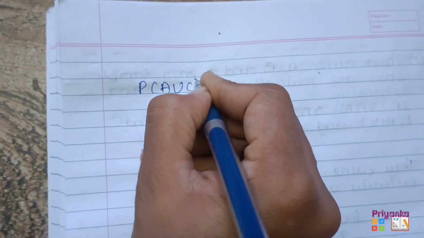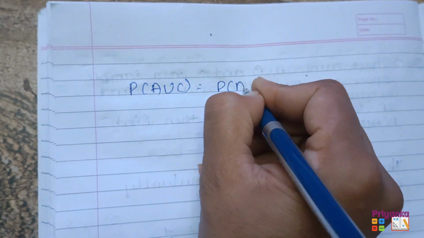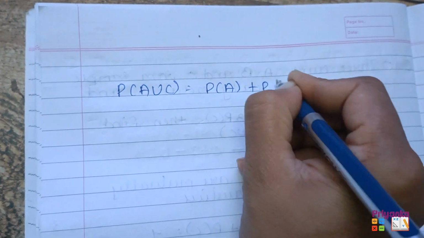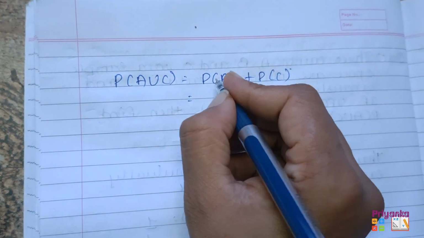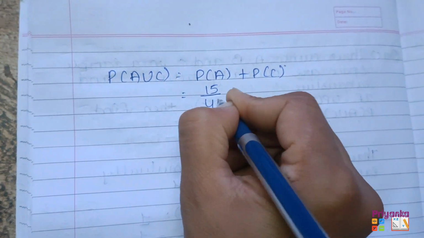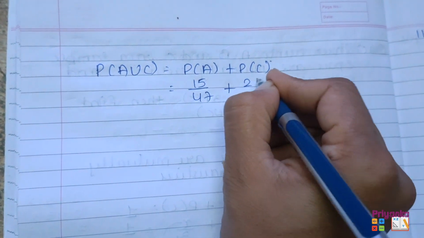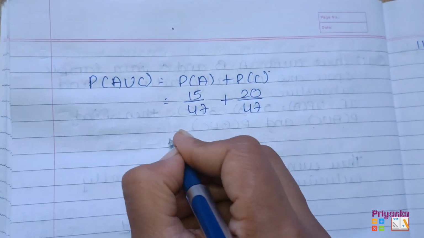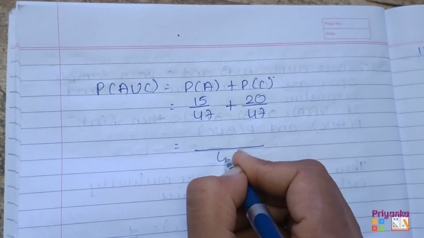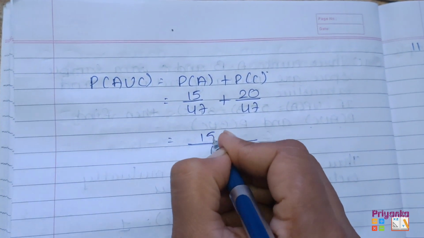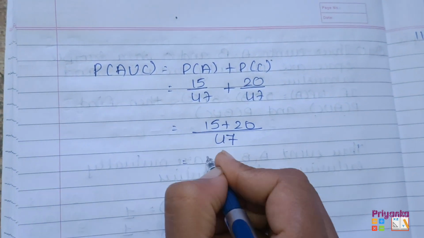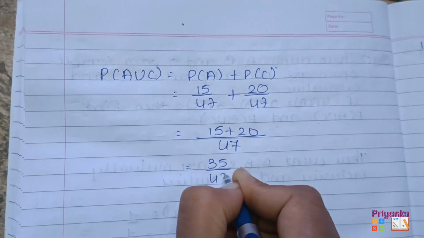A union C will be P of A plus P of C, where P of A we found is 15 upon 47, plus P of C is 20 upon 47. Now by taking an LCM, obviously the common number will be 47, which is 15 plus 20. The answer is 35 upon 47.